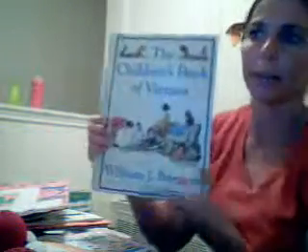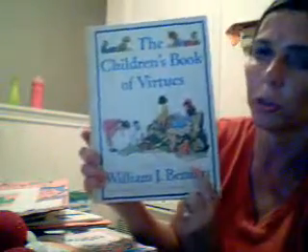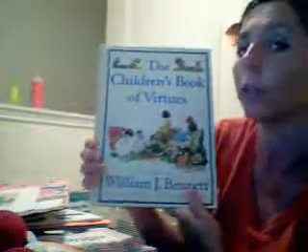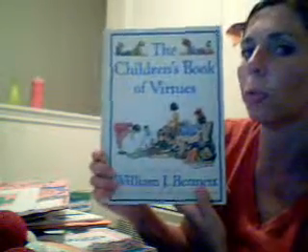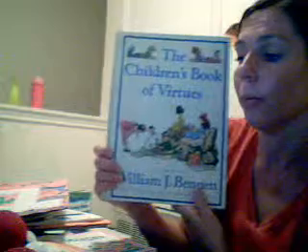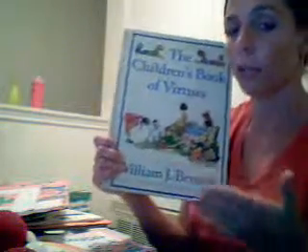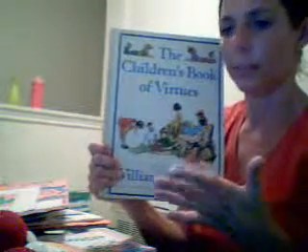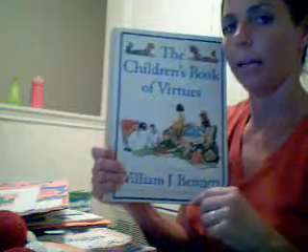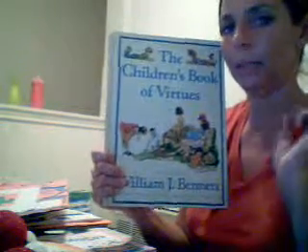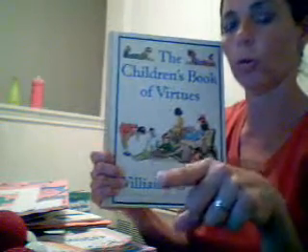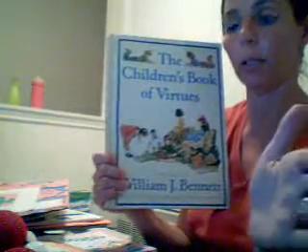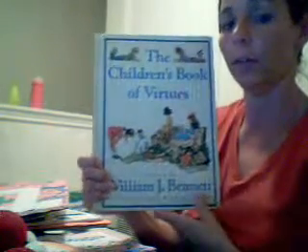And then in the end, I chose a story out of the Children's Book of Virtues, which was The Little Hero of Holland. And this was a story about a little boy who saved a village. They had a dike holding up the ocean wall, the sea wall, the sea out of the town. And he found one little hole, and he had to put his finger in order to stop the water from breaking the wall and flooding the entire village.